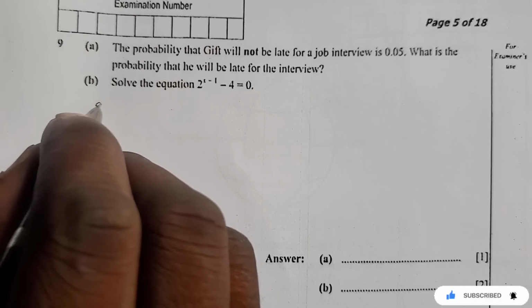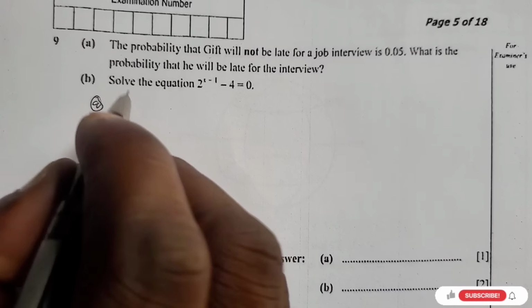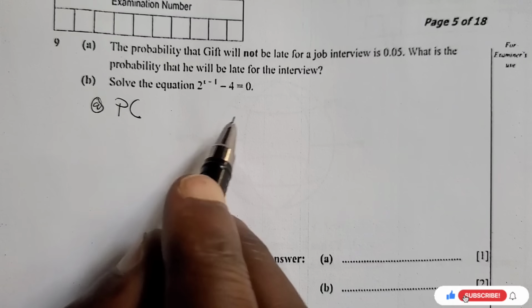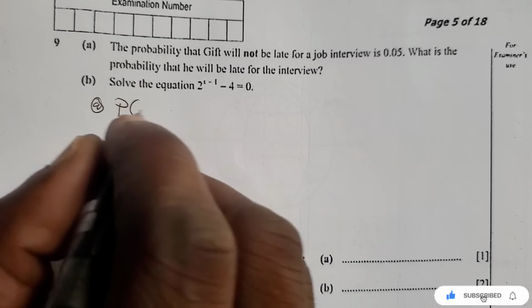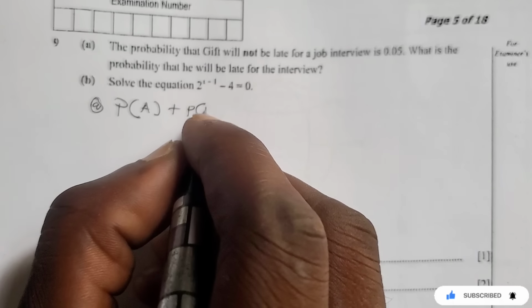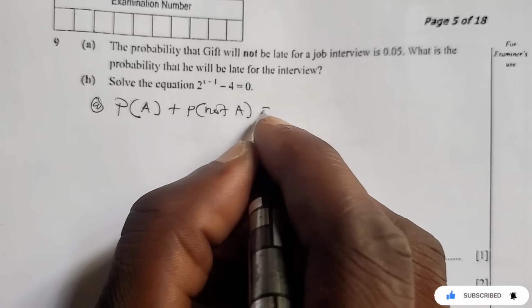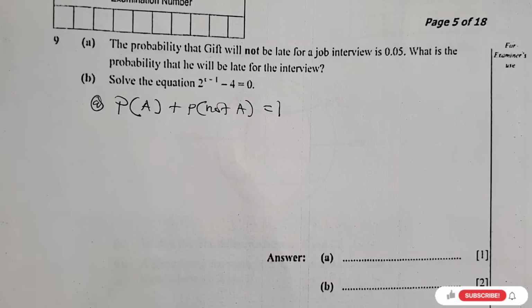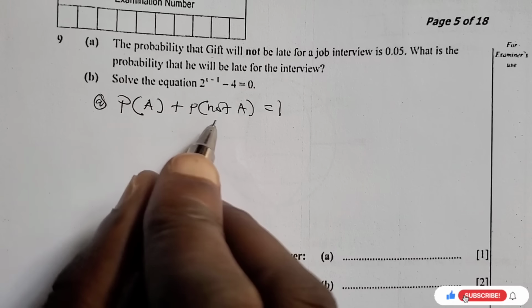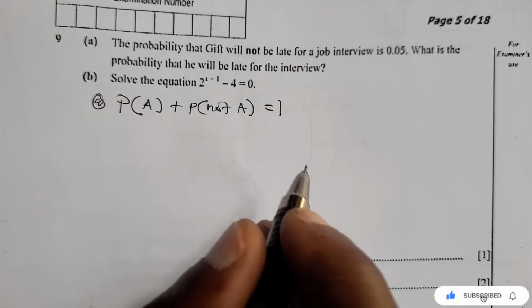This is very simple. This is the general formula: probability of A plus probability of not A is equal to 1. So here, the probability of being late plus the probability of not being late for a job interview is equal to 1.